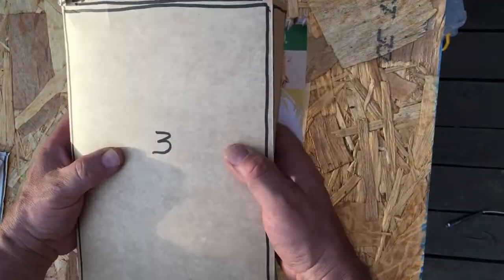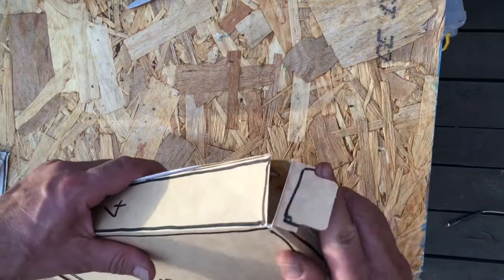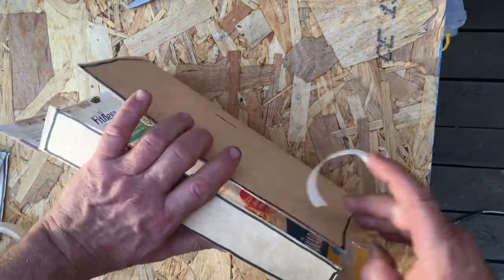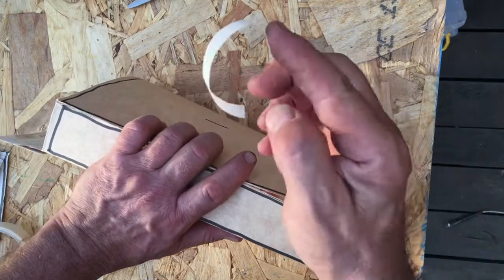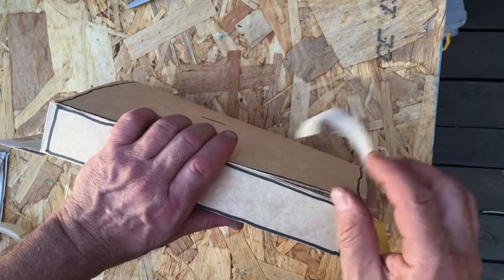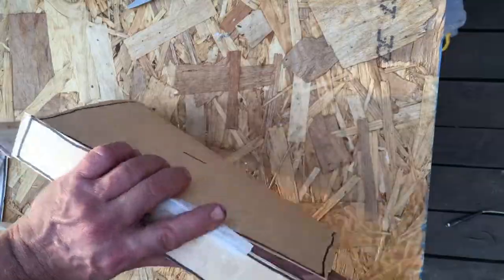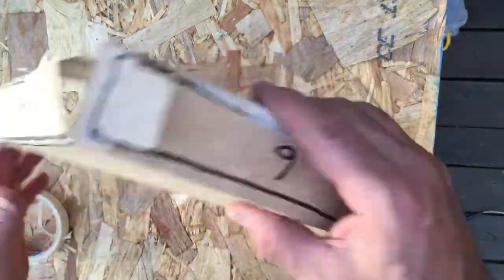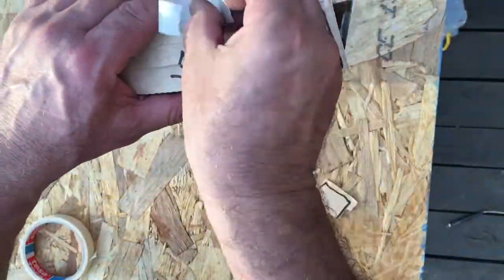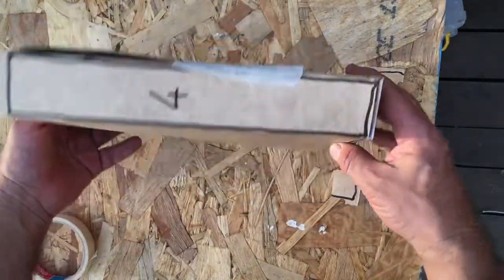Let's fold it again. Masking tape. So right here we have it.